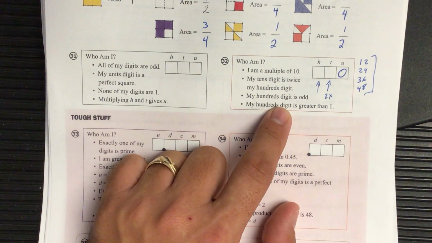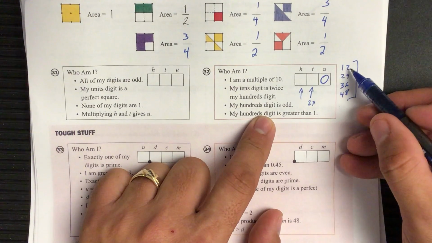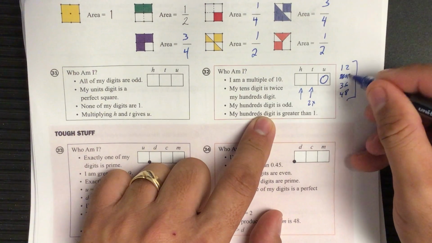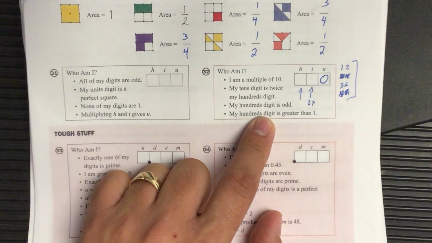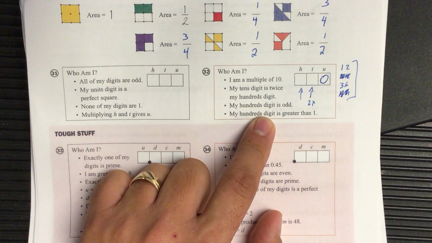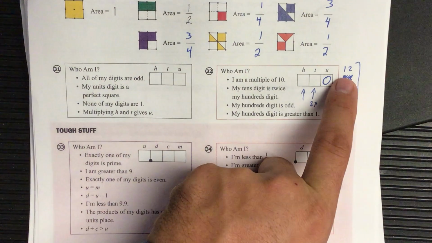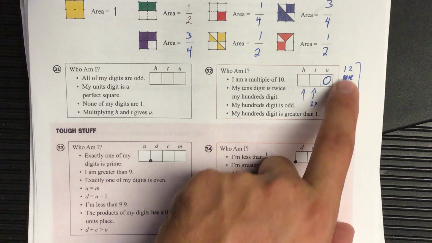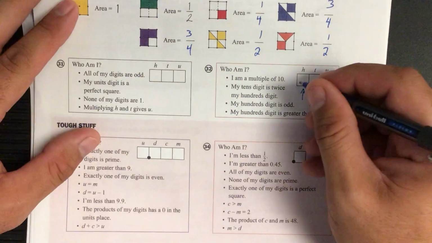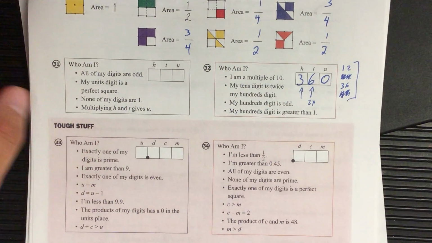My hundreds digit is odd. So again, I wrote down all the options here. That means it can't be 2 and 4, and it can't be 4 and 8, because the first digit has to be odd. My hundreds digit is greater than 1. So you only have one option then. It's got to be 3, 6. Very good.